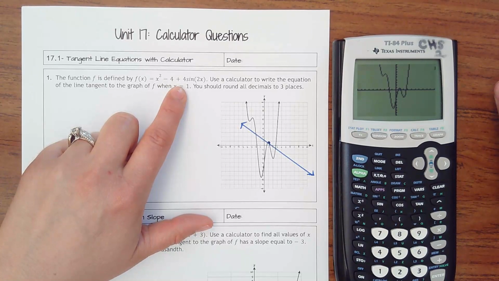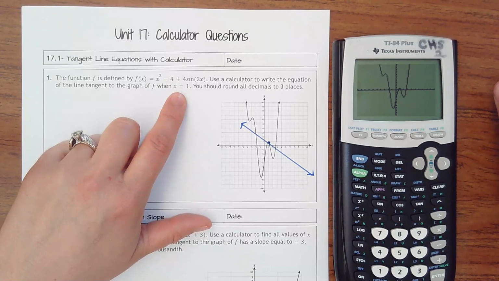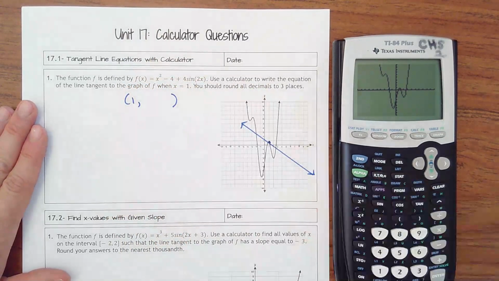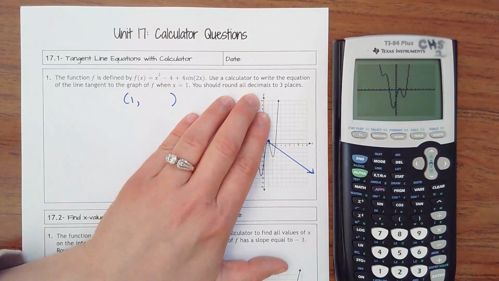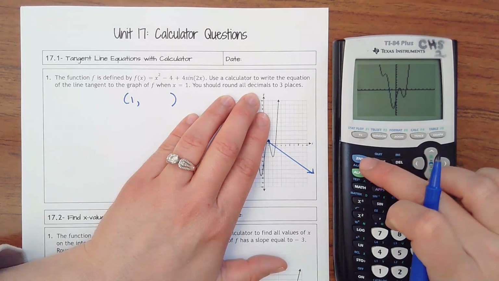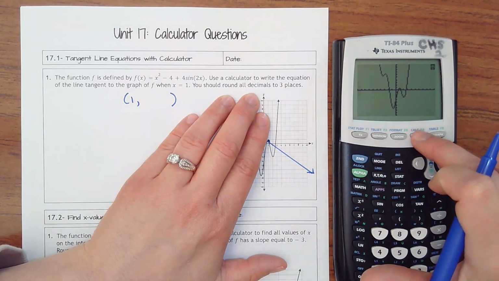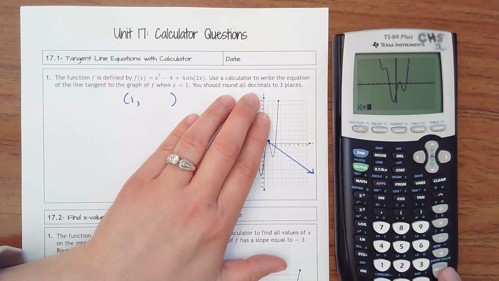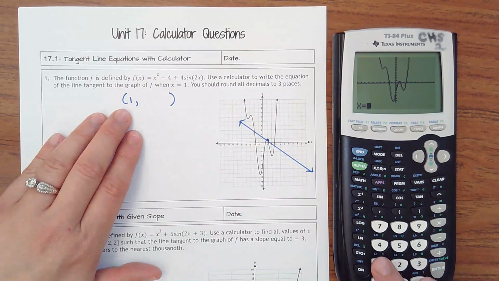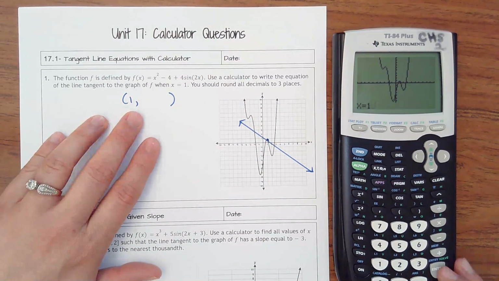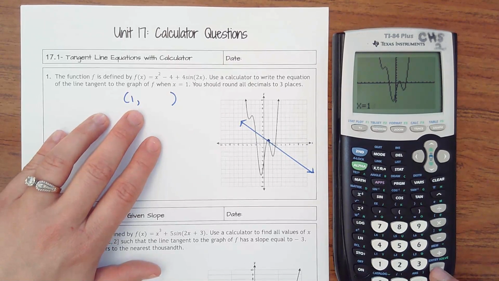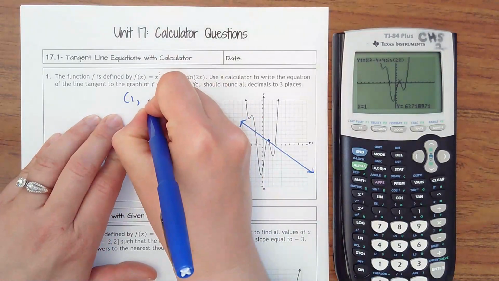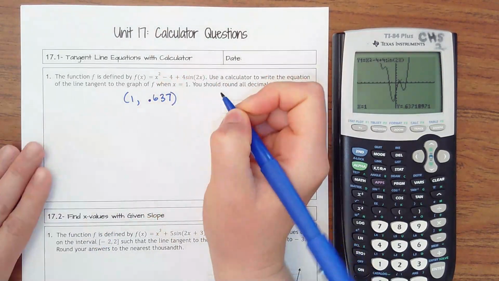Then have it graph it for you. So this is a way that you go ahead and figure out when x is 1, what is y? So 1 comma what? And it's probably going to be a decimal that needs to be rounded, but let's see. So I'm going to go second calc, or the trace button, and I'm just going to find a value. So hit enter. This allows you to type in any x value. So I want to do 1, hit enter, and it will come up with the y value at that given x value. Okay, so I'm going to round to 0.637. So there's my x, there's my y.